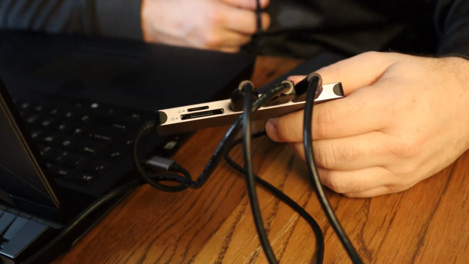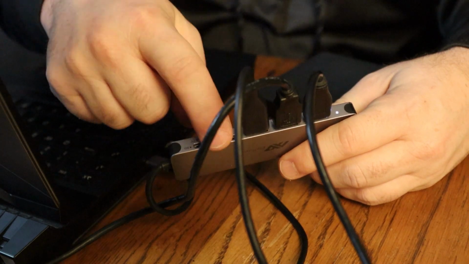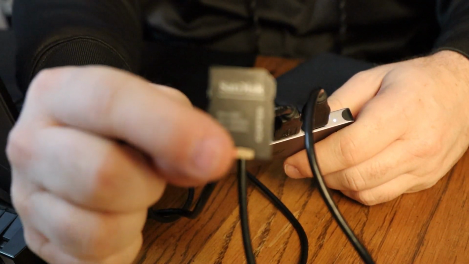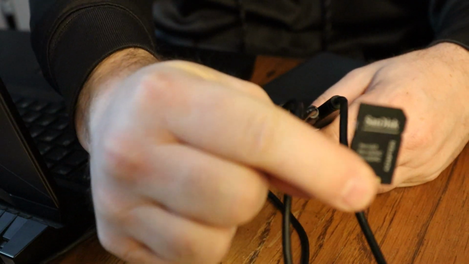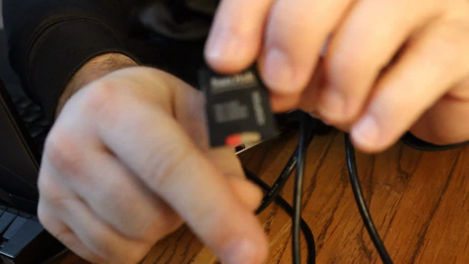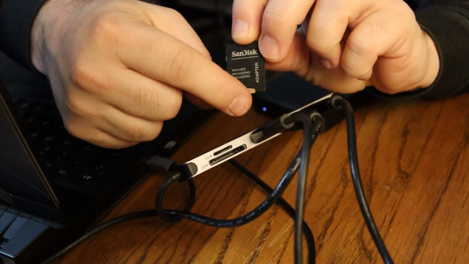So I'm going to show you how I'm plugging this thing into my card reader, and then we're going to dig into it. So this is my external SD card reader. It takes normal SD card sizes like this right here. This is a micro SD in a holder or in an adapter.